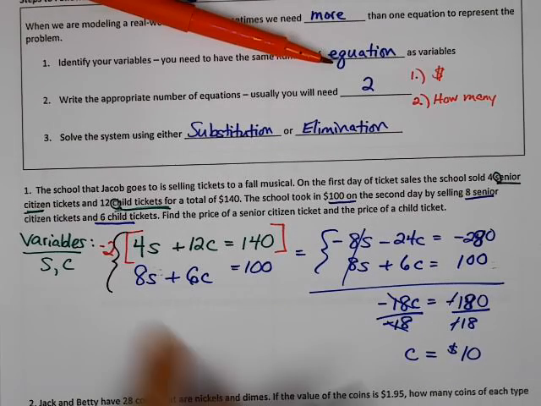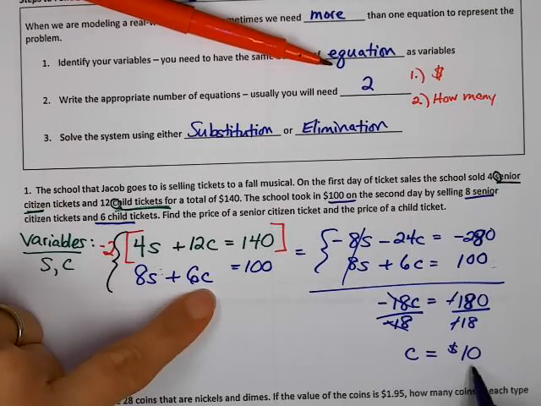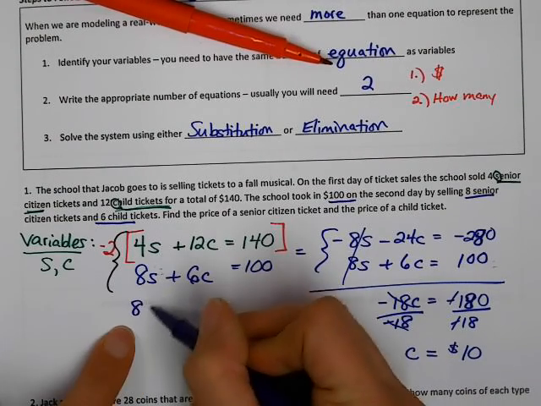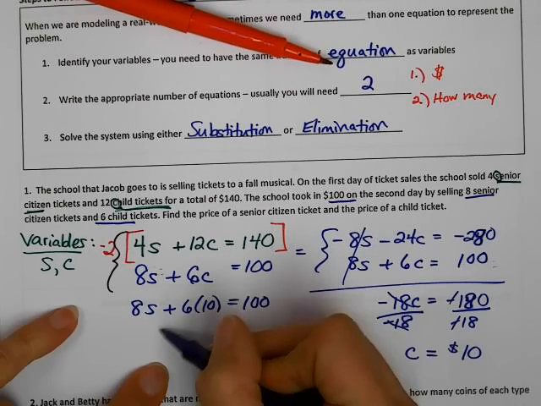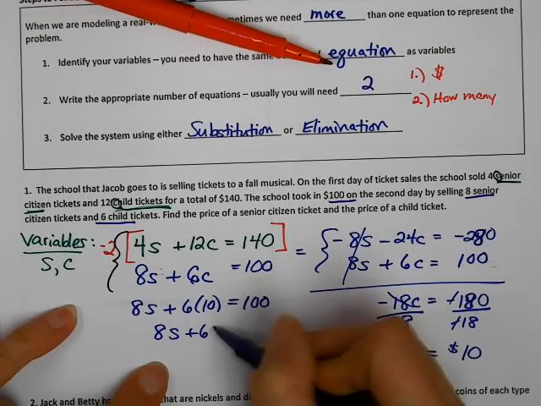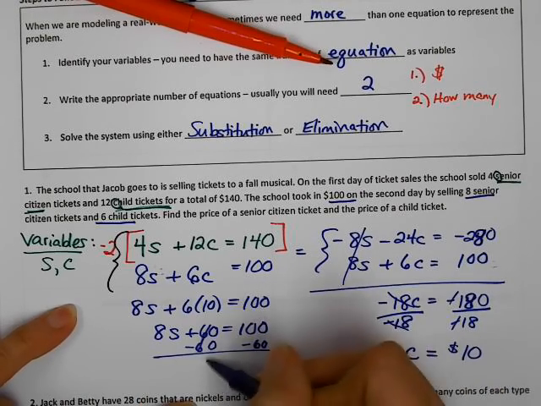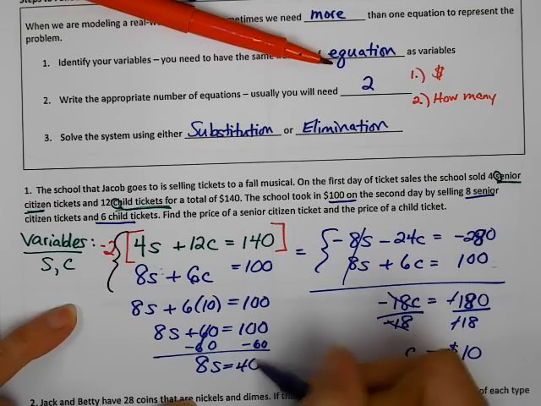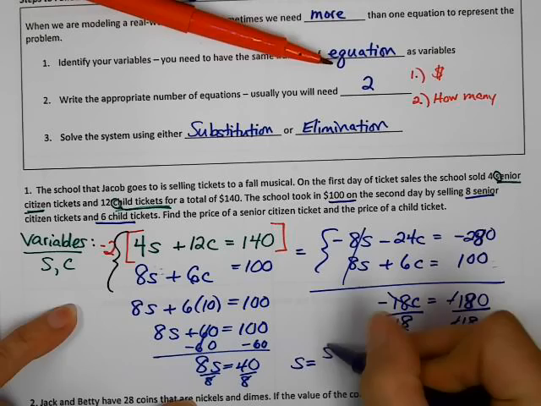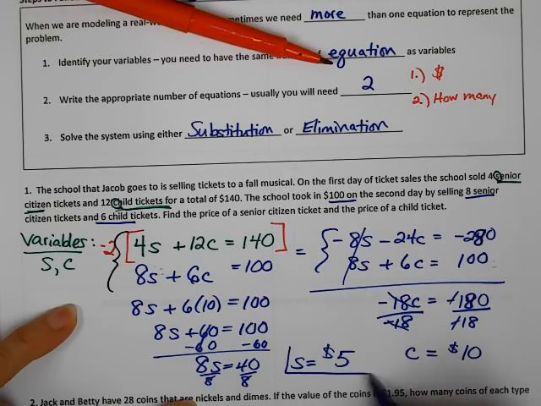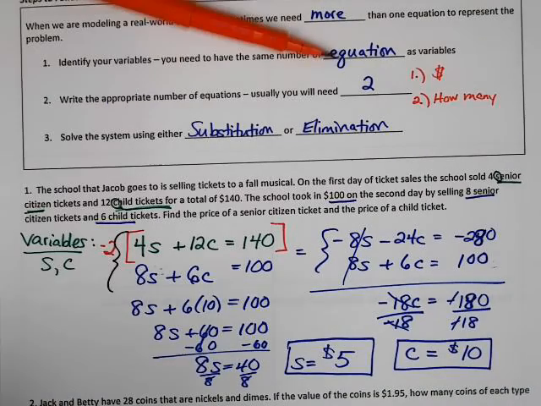We still have to go find S, how much the senior citizen tickets cost. I'm going to put 10 right here. 8S plus 6 times 10 equals 100. 8S plus 60 equals 100. If we subtract 60 from both sides, 8S is 40. And if you divide by 8, wow, the senior citizen ticket is only going to be $5. So it's $5 for a senior citizen and $10 for a child.